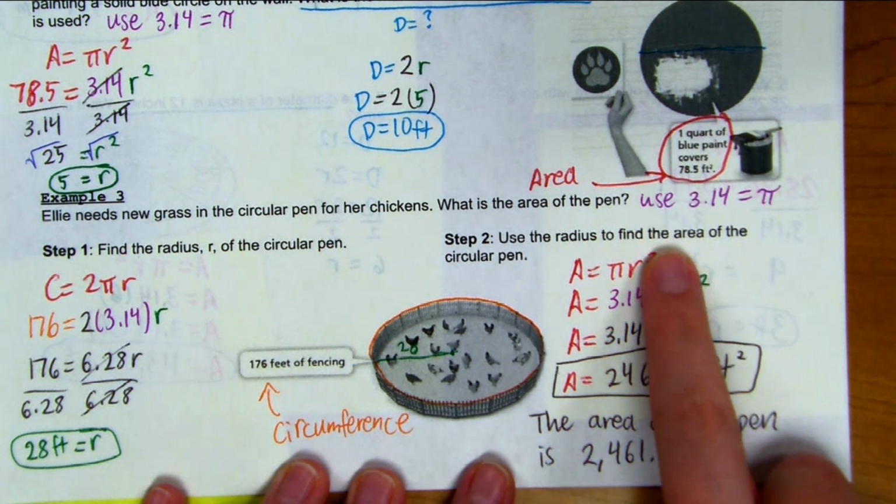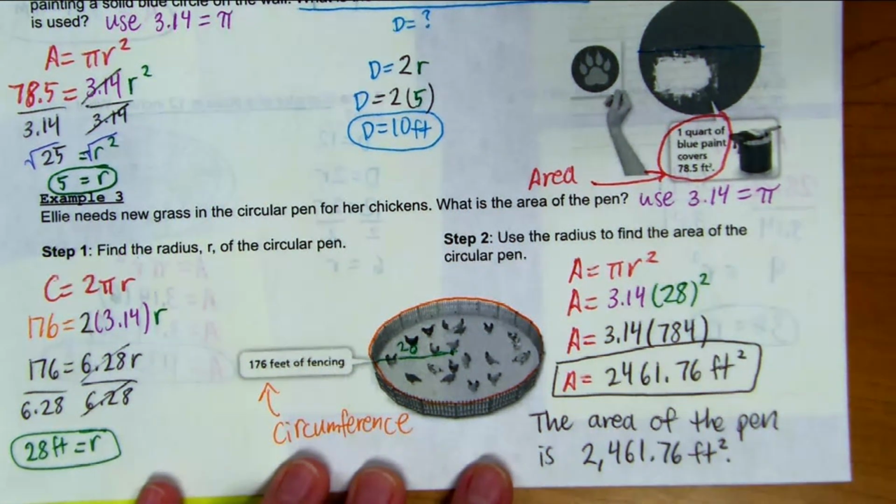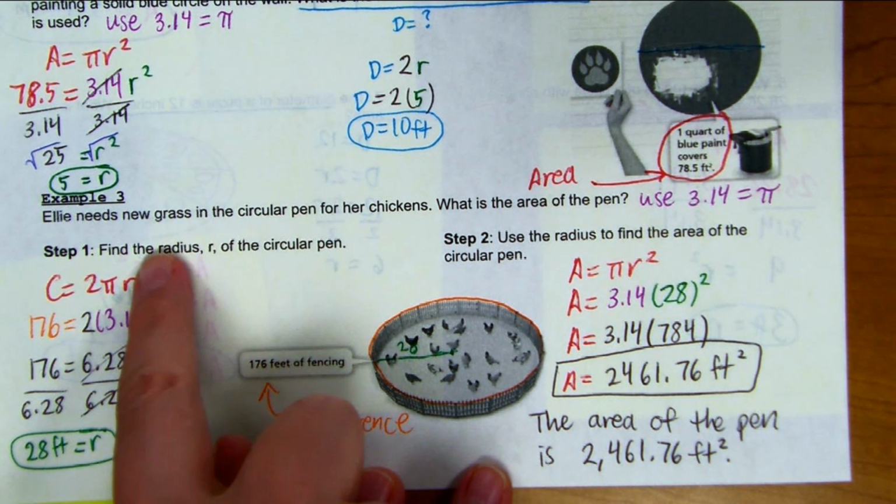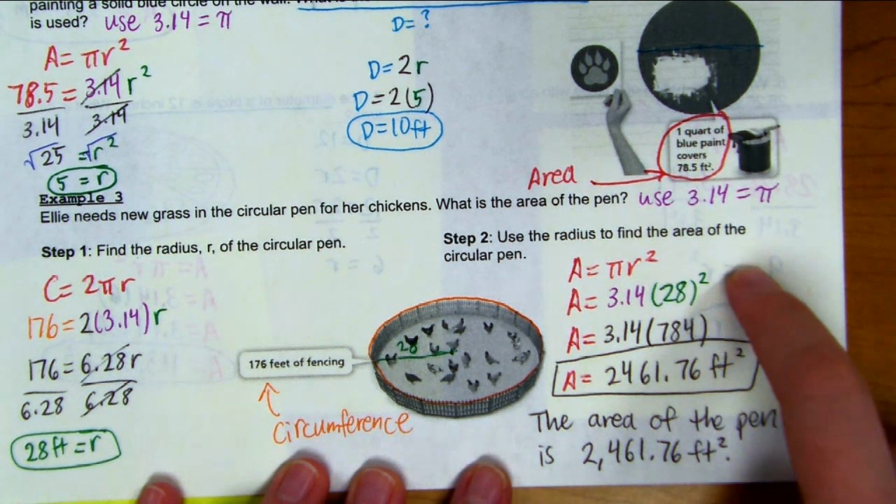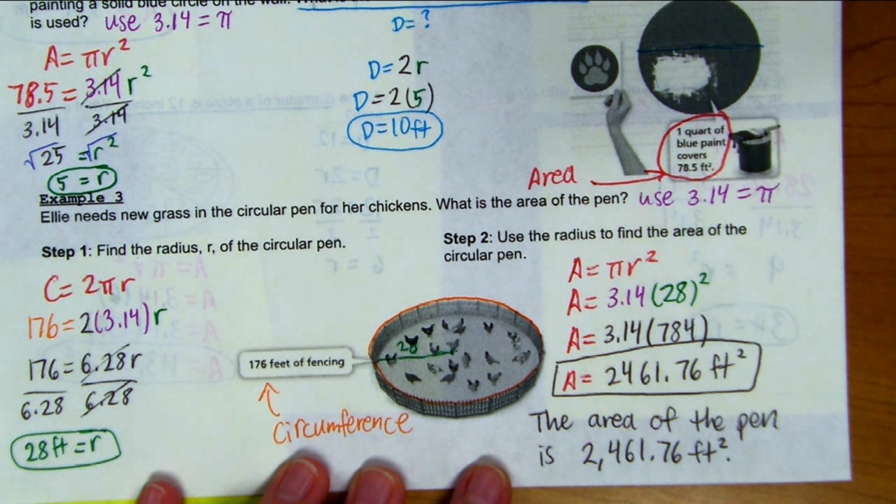This is the most complex type of problem that we'll really be working with, where you use one formula to calculate something you need to use for another formula. On the back, we have a couple more examples of these same types of problems. So let's look at those.